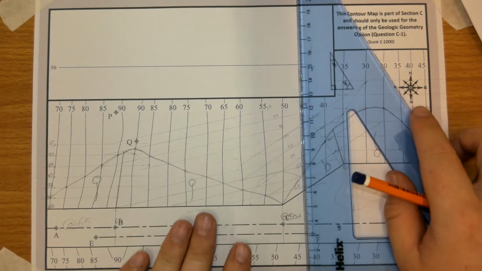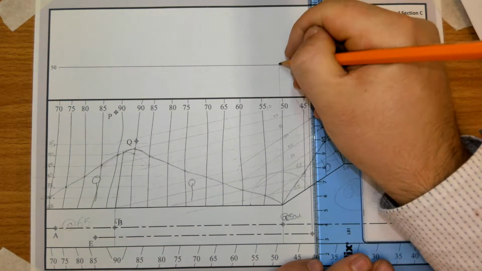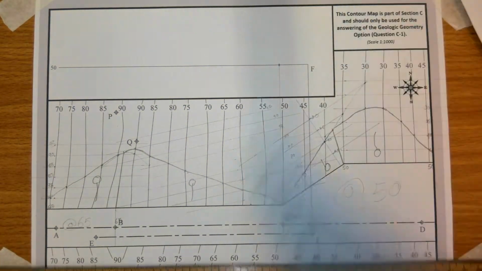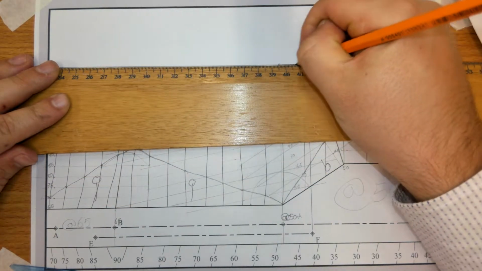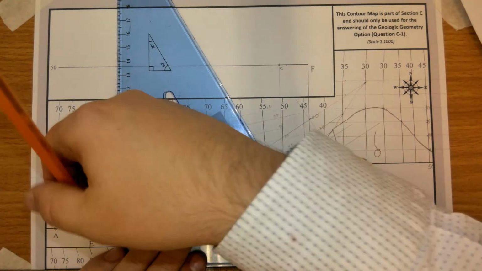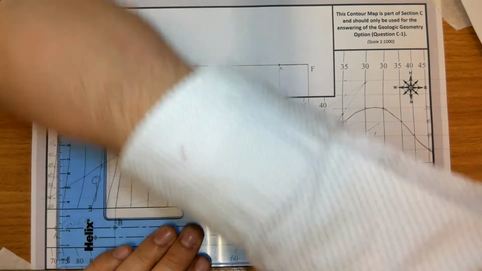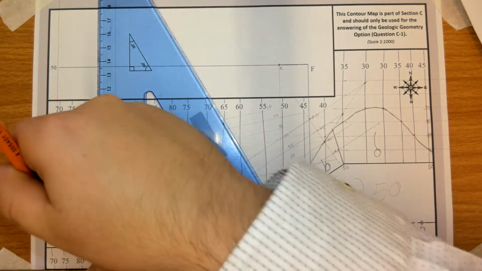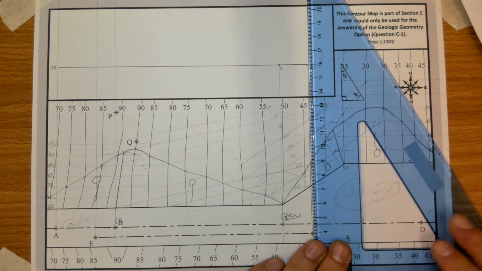So I'm going to bring C up to here. This is point C. I'm going to bring B up. I'm going to bring A up just to make my life easy. I'm going to bring E up. And then we'll bring F up.